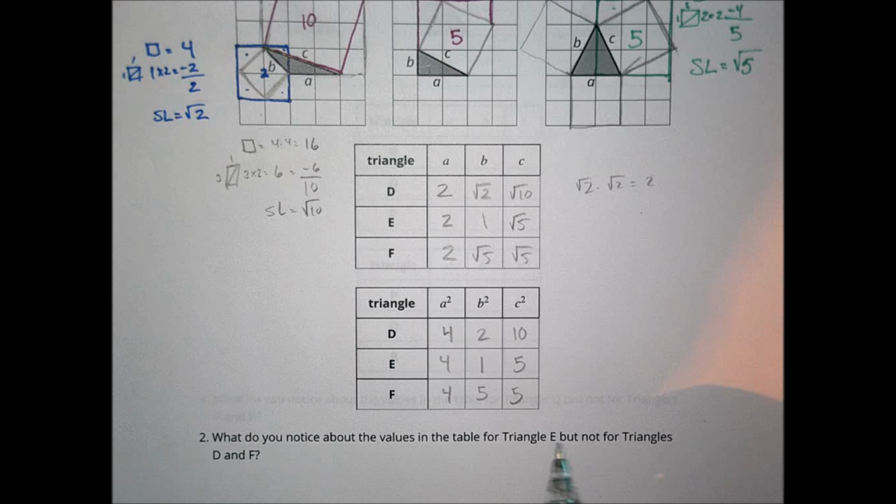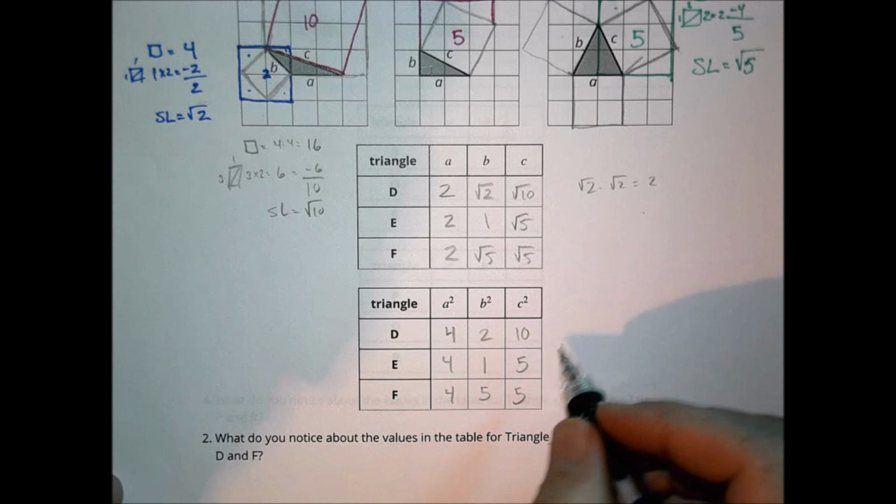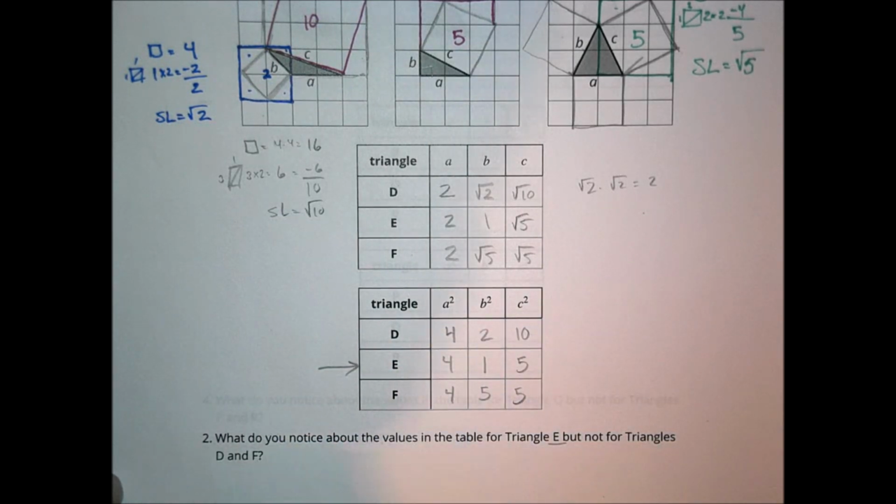So, what do you notice about the values of the table for triangle E, but not for D and F? What do you notice about these values for E that you don't notice for D and F? Okay, give it a little moment there, take a look at it. What do you notice? What's happening there? What's taking place? Well, hopefully, press pause, your teacher gives you a chance to check that out.